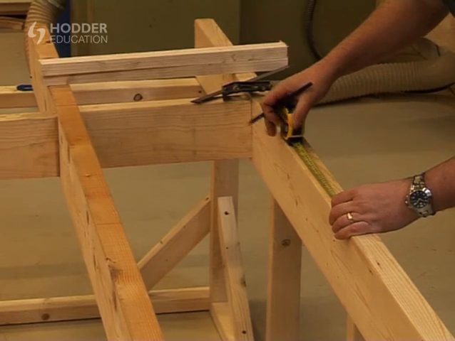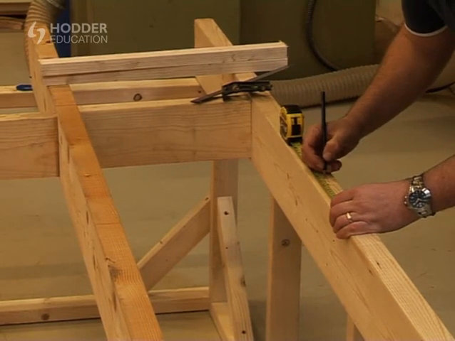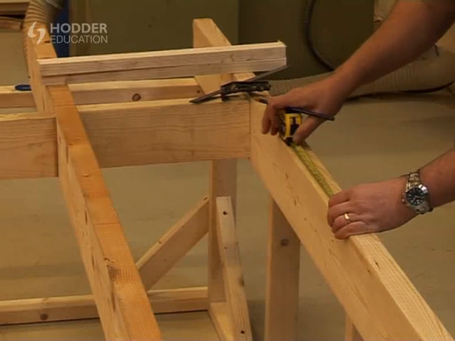Mark the depth of the joists on their top edge before deducting the 10 mm margin required for the strutting.